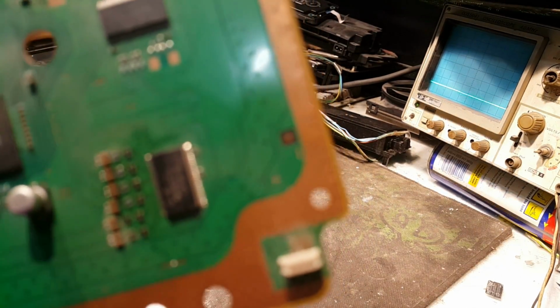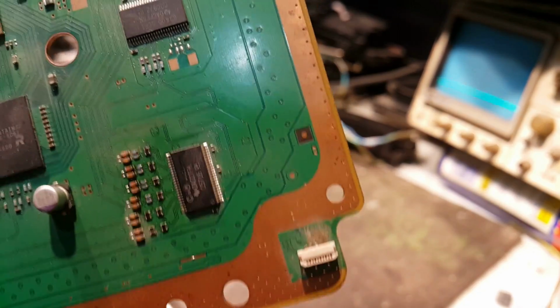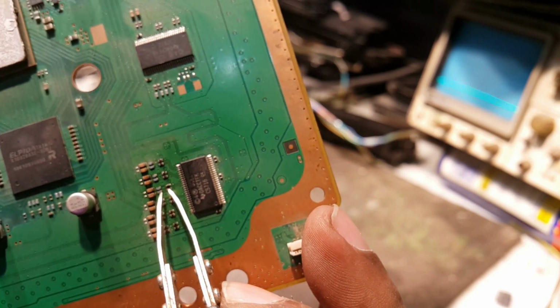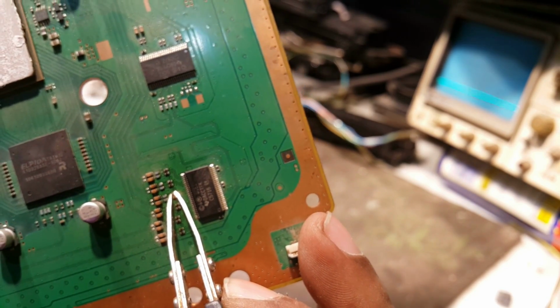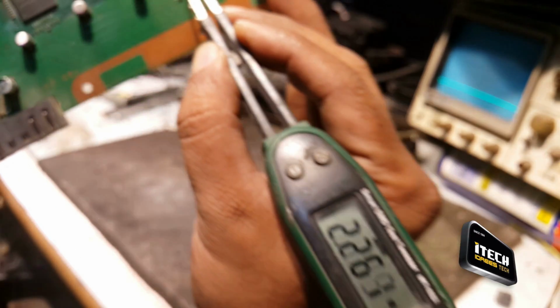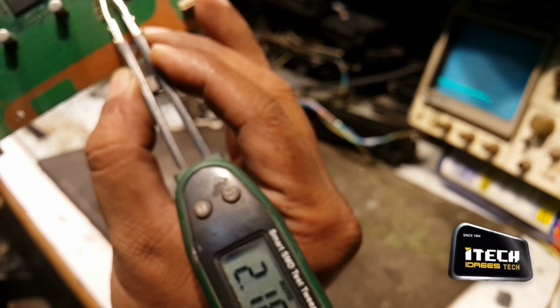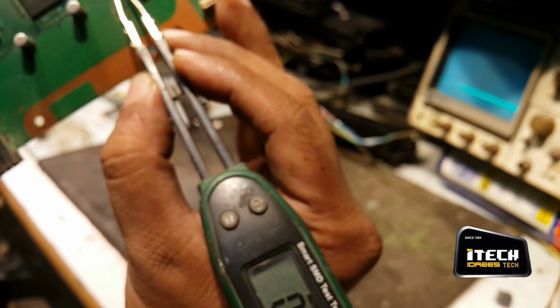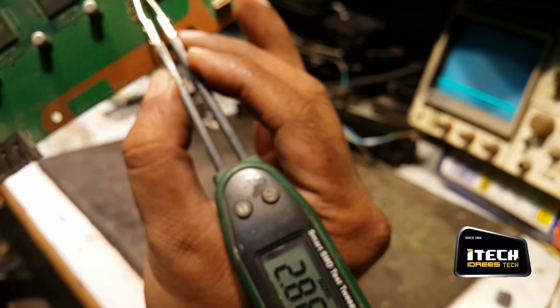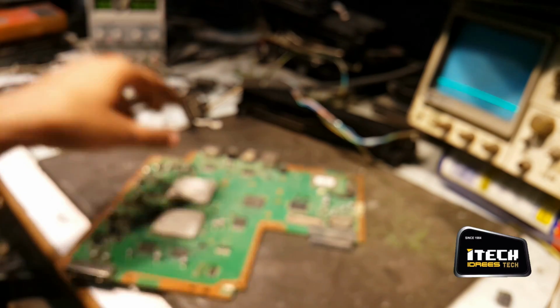I have reflowed this resistor. Let's check its value again. No, it is still 2 point something. We have to replace this part.